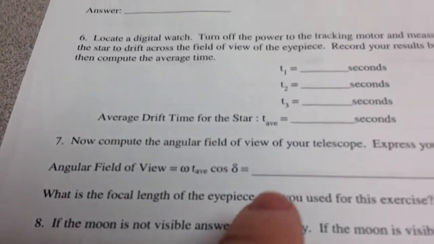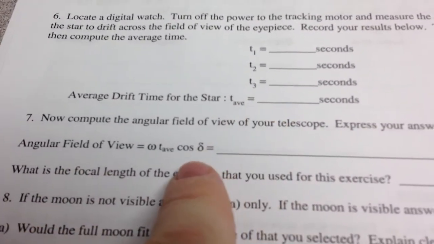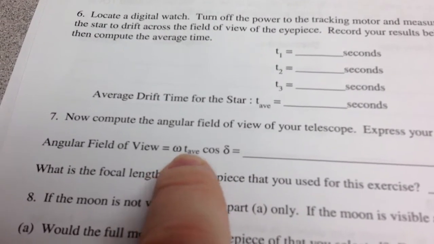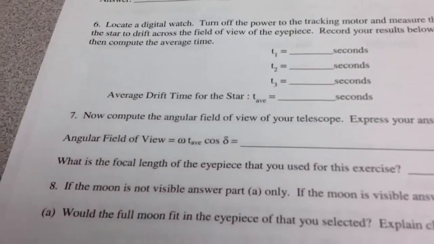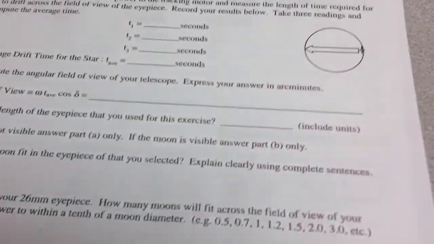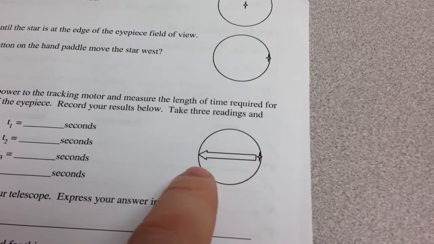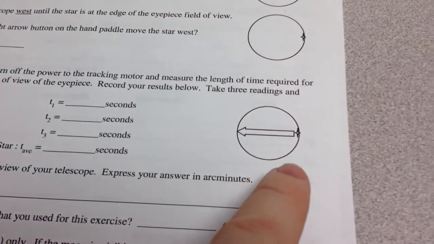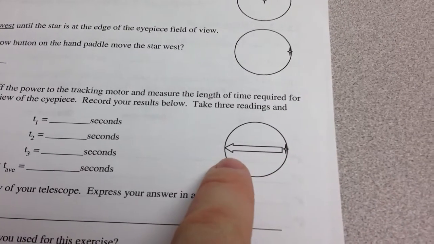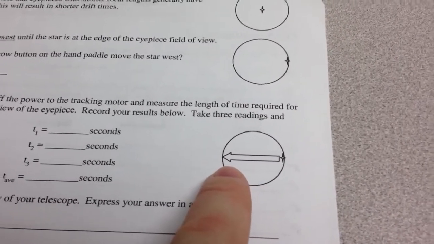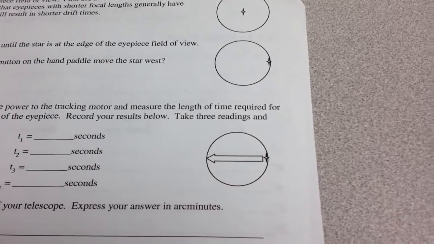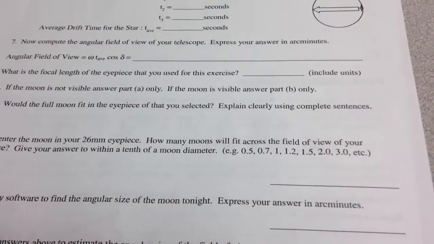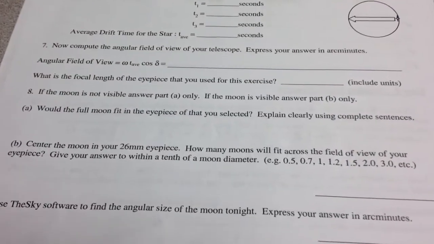Then what you'll do is you'll take 3 measurements, take an average of that. You'll go into this calculation right here, use the omega from the previous page, and this delta right here is the declination of the star. It makes sense that the time it takes for a star to go through the center actually depends upon the declination. So for example, if a star is near the equator, it's going to go through there rapidly, whereas if you have a star close to the North Celestial Pole, it'll take a very long time for the star to drift through the eyepiece field of view due to the rotation of the Earth.